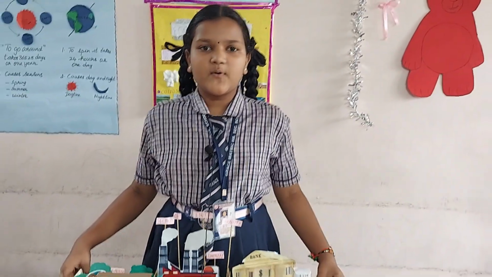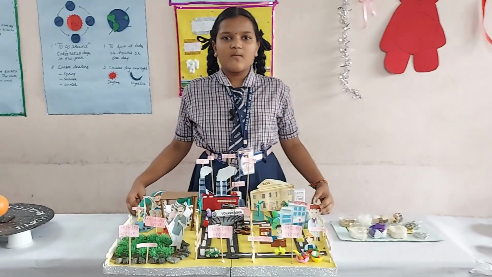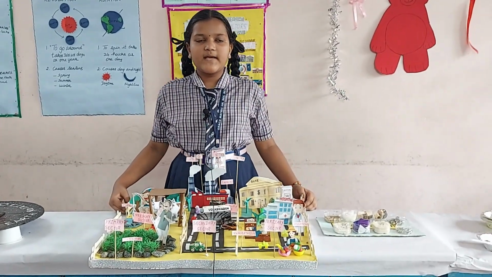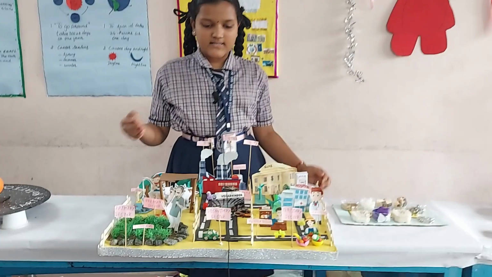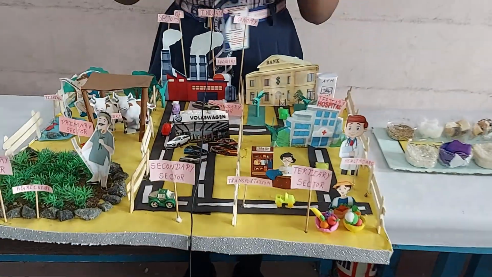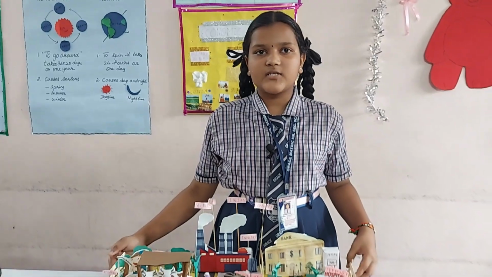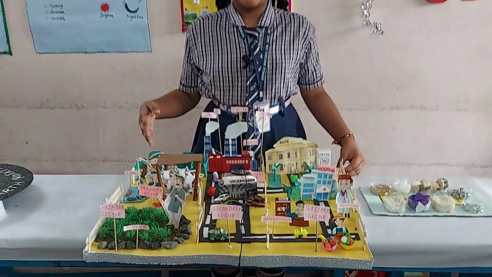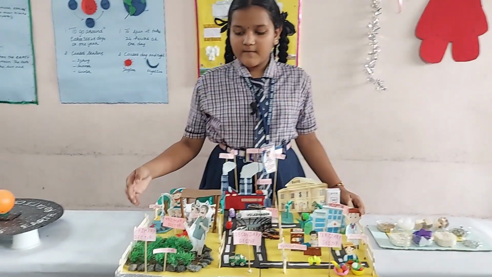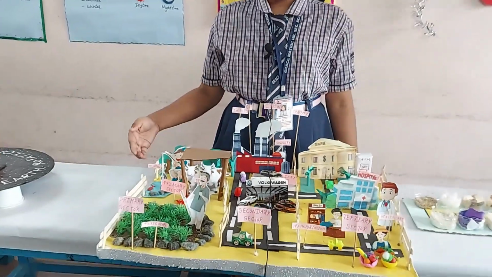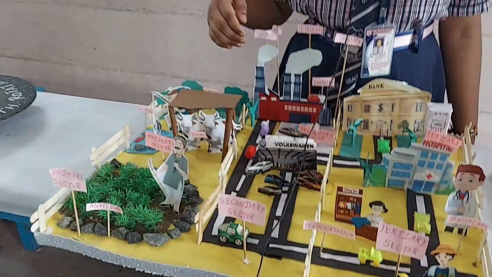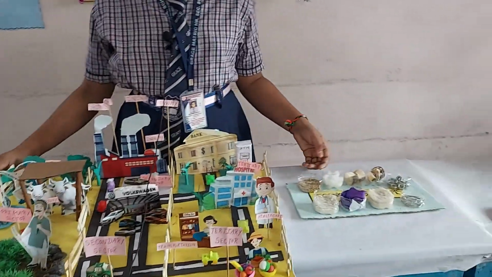The topic is about economic sectors. The economy is divided into three main sectors, namely primary sector, secondary sector and tertiary sector. Primary sector: it involves extraction and harvesting of natural resources. The activities involved in this sector are farming, mining and forestry. Example, raw material like cotton.